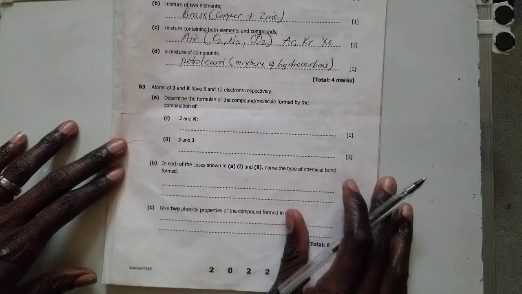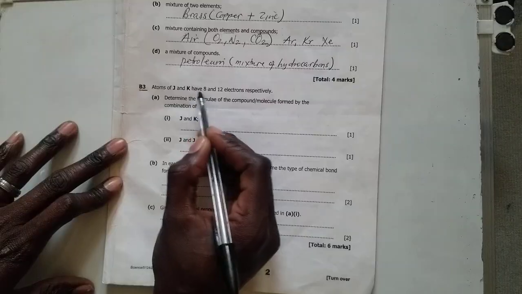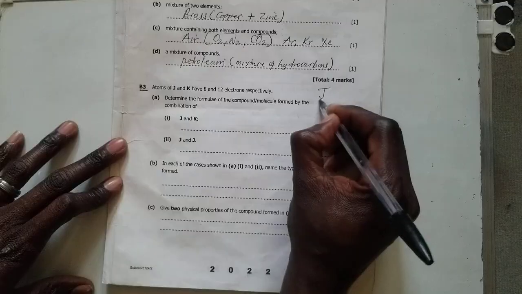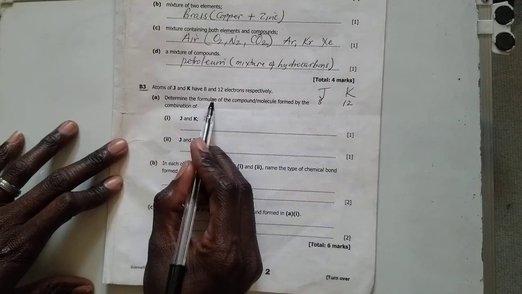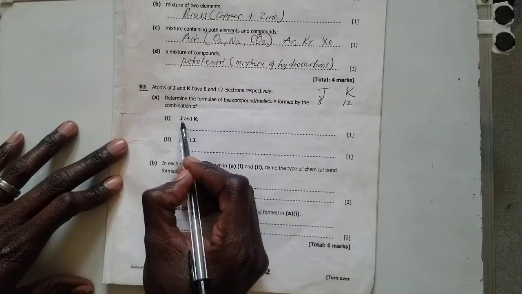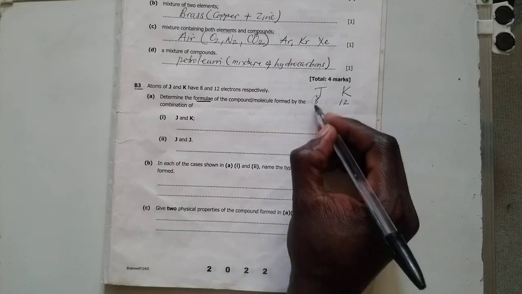Look at B3. B3 says atoms of J and K have 8 and 12 electrons respectively. So J 8 and K 12 respectively. Determine the formula of the compound or molecule formed by the combination of J and K. So they want us to determine the formula. Now if you look at it this way, I can write the electronic configuration for J, it will be 2,6, and the electronic configuration for K will be 2,8,2.